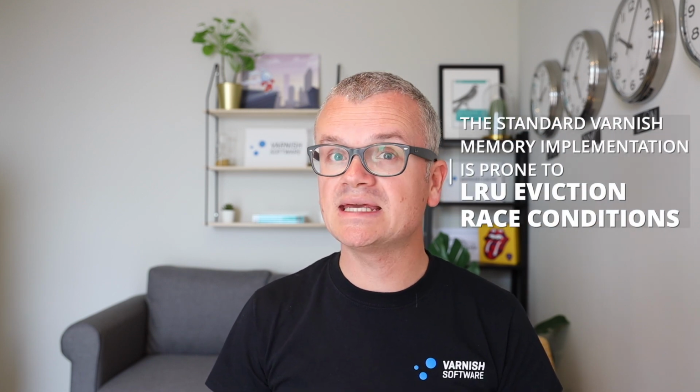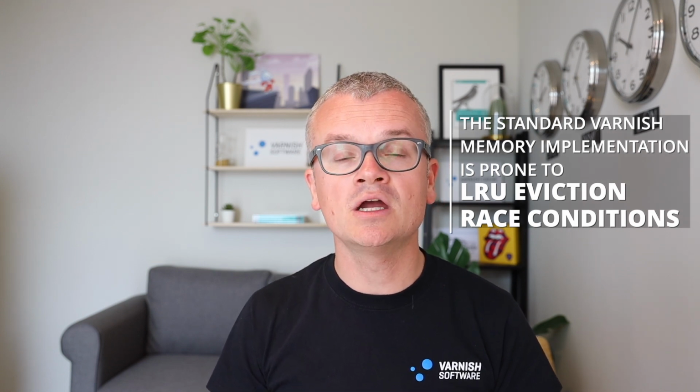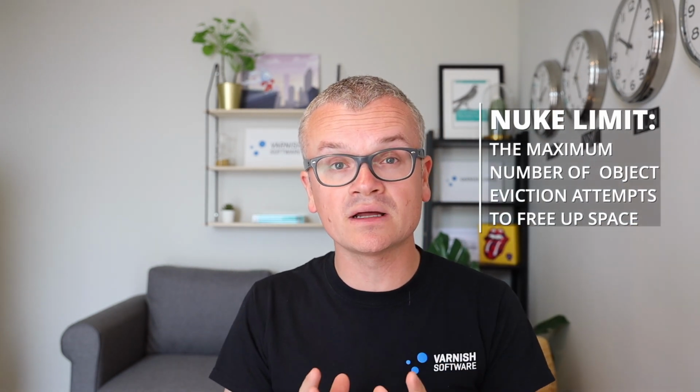But the standard memory implementation of Varnish is prone to so-called LRU eviction race conditions, meaning that on high concurrency architectures, threads that try to free up space to store new objects in the cache can't always use that space, because competing threads that are also looking for free space might steal the freshly allocated memory to store their own objects. When this happens, the original thread will retry until it succeeds, but as a consequence might end up in a loop state. When the configurable so-called nuke limit is reached, Varnish will stop, fail, and return an HTTP 503 error. And that is something we must avoid.